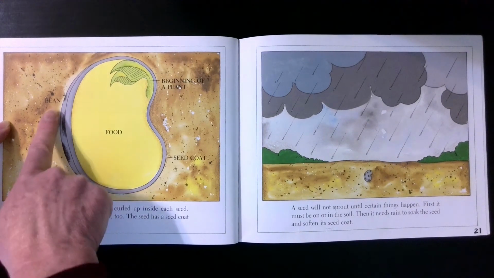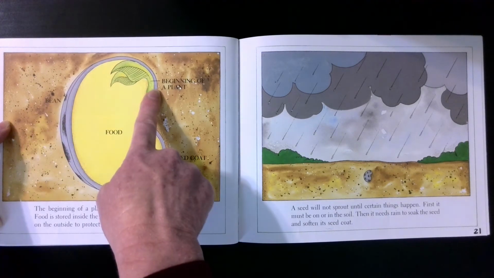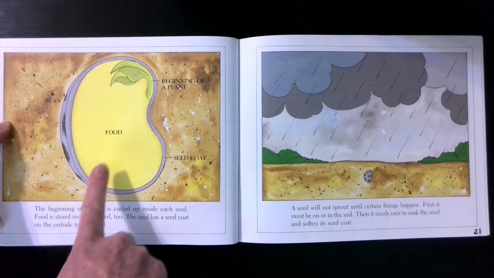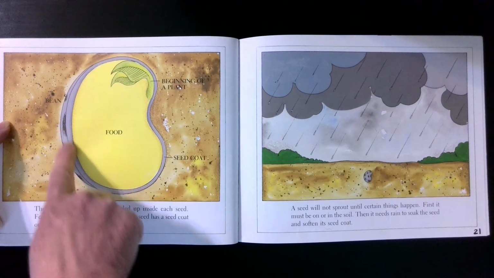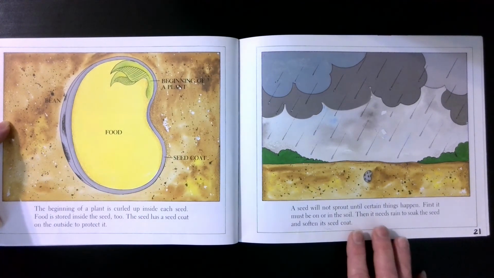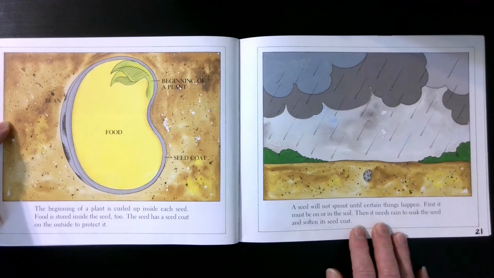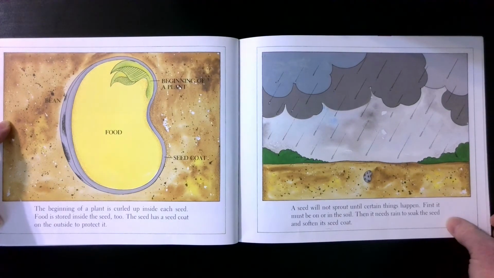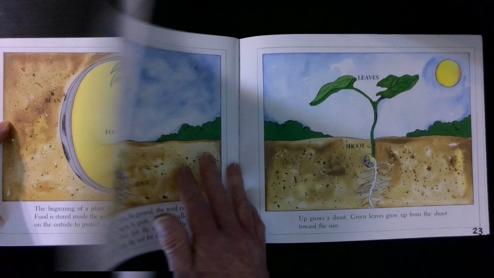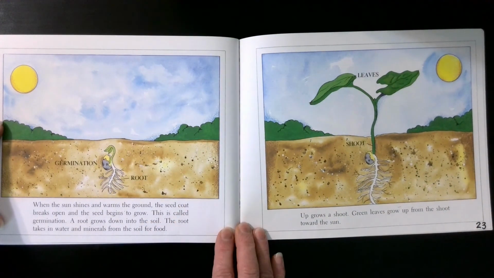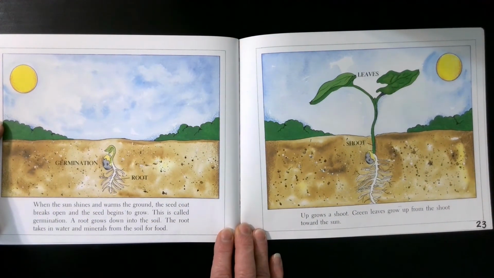So here it shows us a bean. There's the beginning of the plant starting to come out. Here's the food, and this is the tough coating, the seed coat. A seed will not sprout until certain things happen. First, it must be on or in the soil. Then it needs rain to soak the seed and soften its seed coat. When the sun shines and warms the ground, the seed coat breaks open and the seed begins to grow.